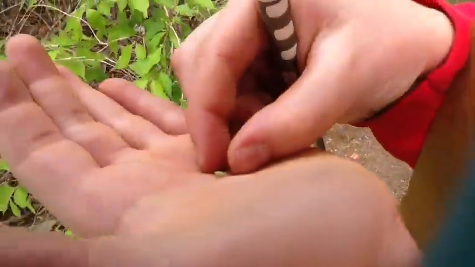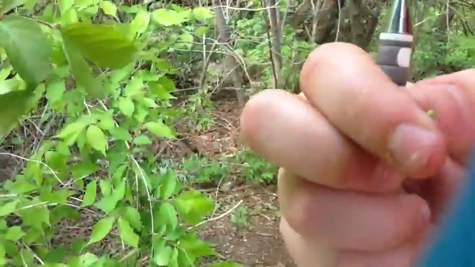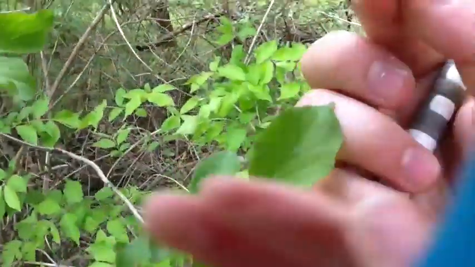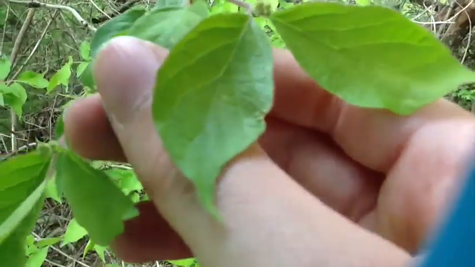Alright. Here's the last one. This was from the tree right here. These little ones right there. And as I can tell, they grow in between the creases of the leaf. Alright, and here it is.